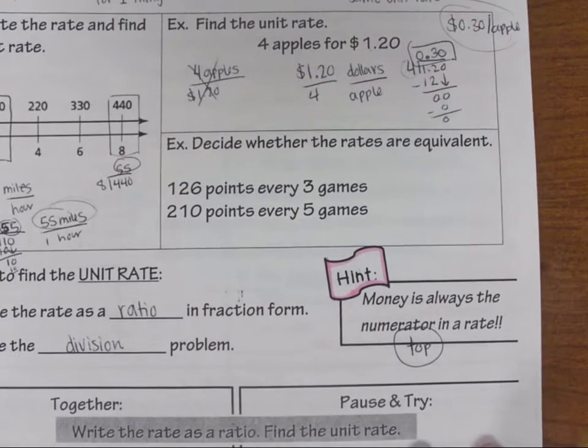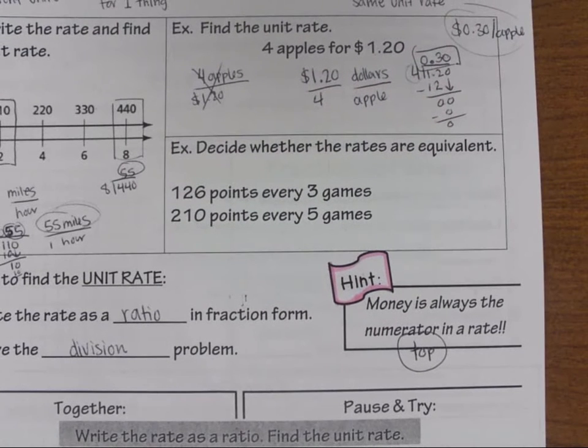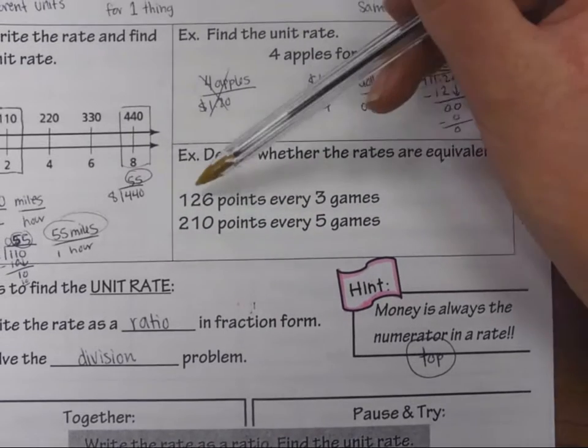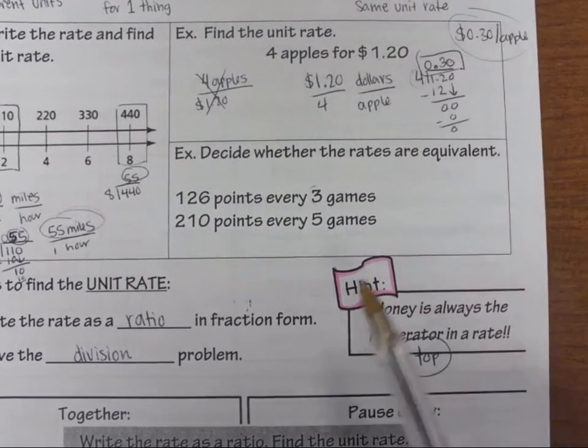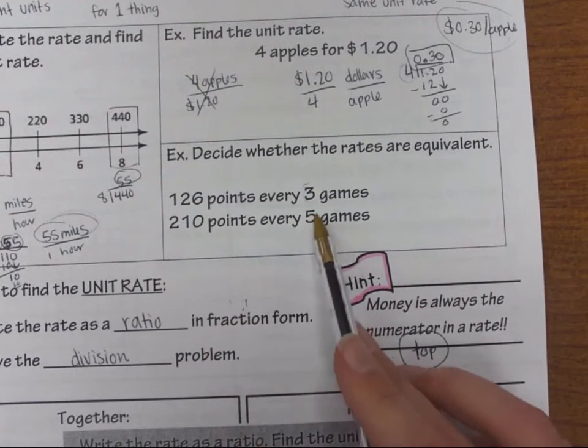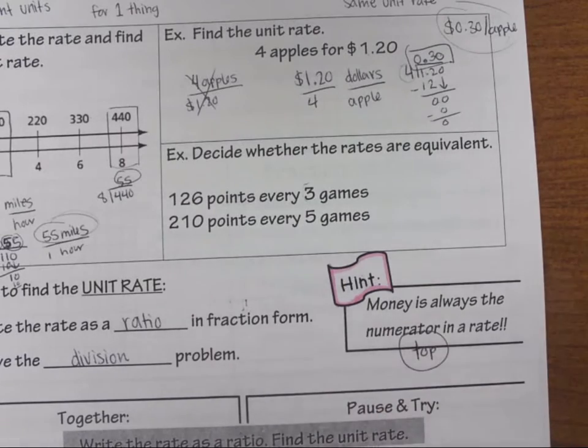On this next one, points per game. This is something that athletes talk about a lot. So decide the rate if these are equivalent. We want to know if 126 points for every 3 games is the same as saying 210 points for every 5 games. So we're going to look and see if these end up being equivalent.